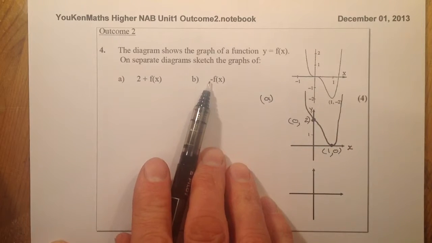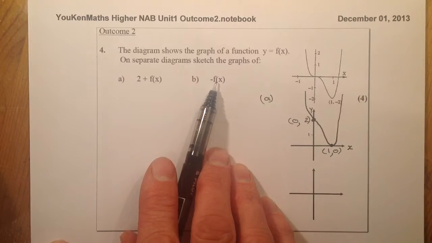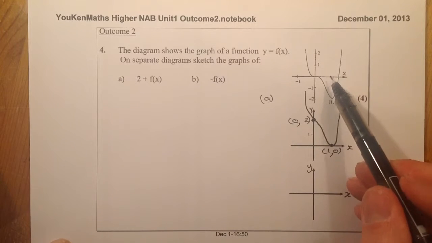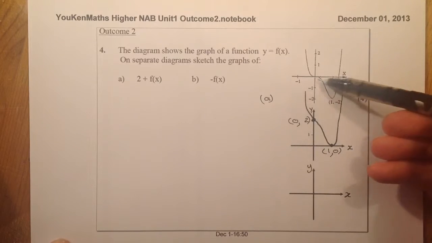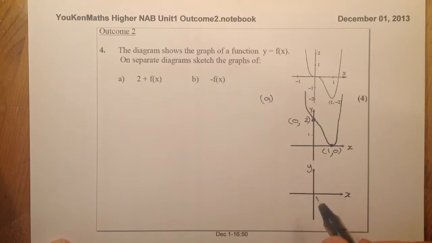So next, I have to draw the graph of -f(x). If I've got a negative f(x), that's going to reflect it in the x-axis. So I know I'm going to have the graph looking upside down compared to what it's starting at. If I'm going to reflect in the x-axis, I'm going to look at this point. That's going to remain the same because it's right on the x-axis there. So I'm going to have a point (0, 0). That's still going to be there.